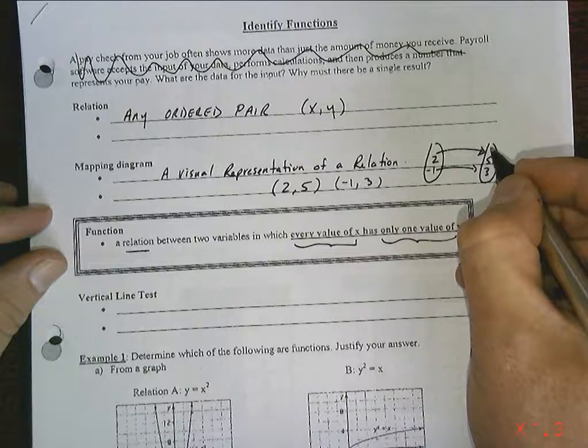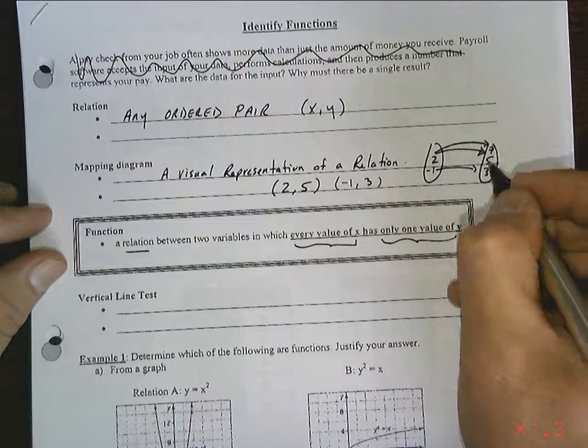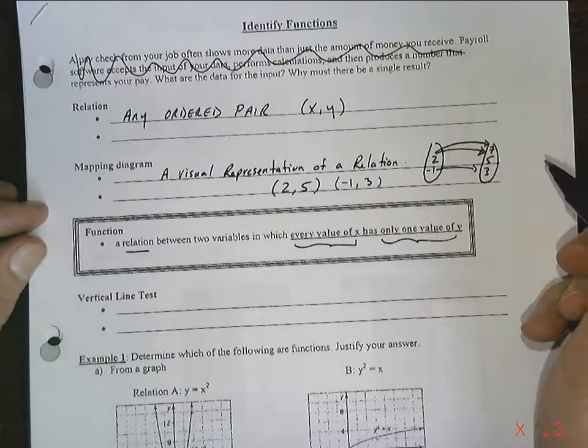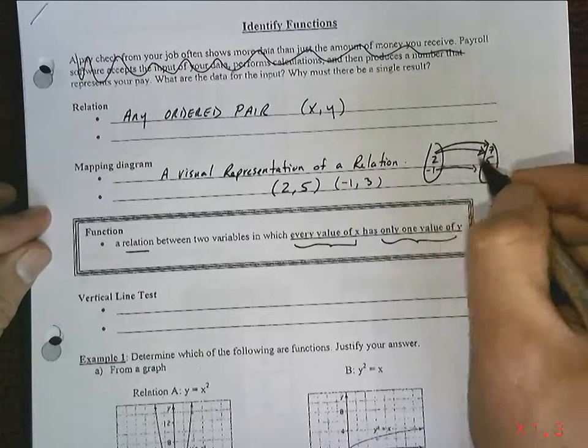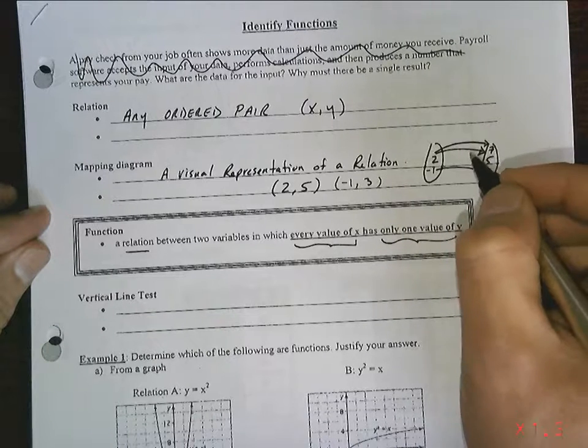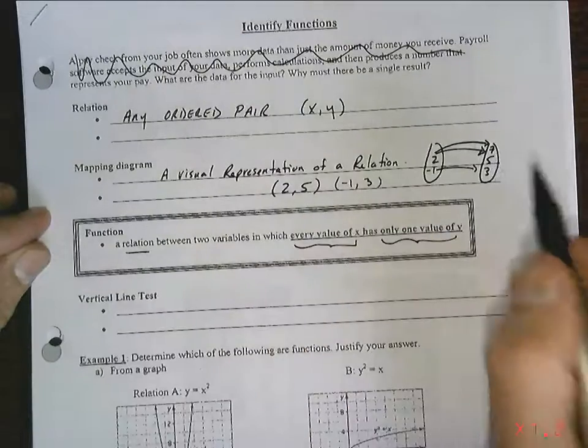If I had another number in here, maybe 7, and 2 went to both 5 and 7, well, that's no longer only one value of y. 2 goes to 5, 2 goes to 7. That would not be a function. It would still be a relation, but it would not be a function.